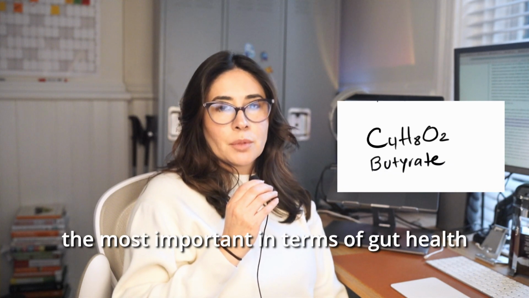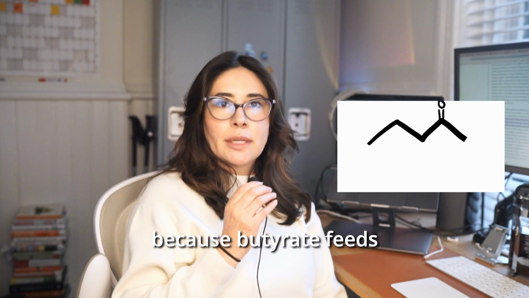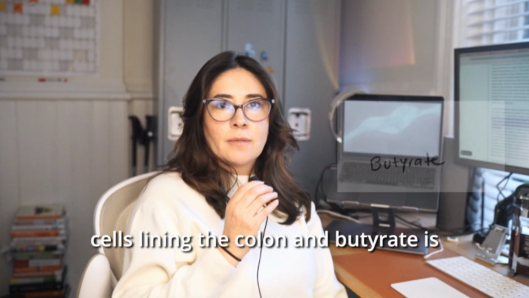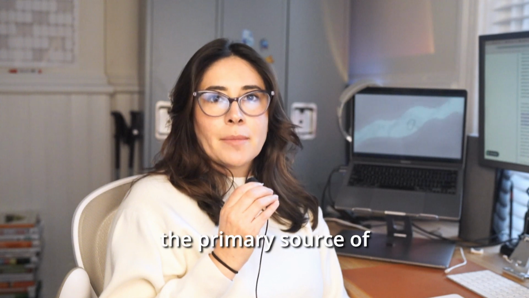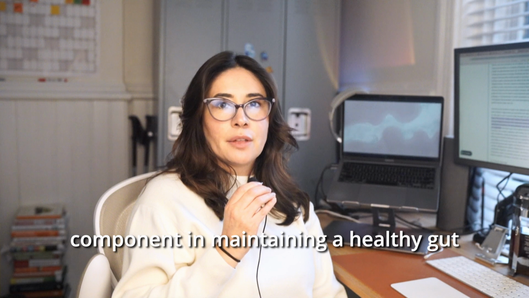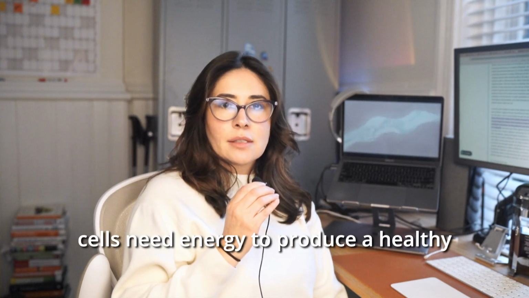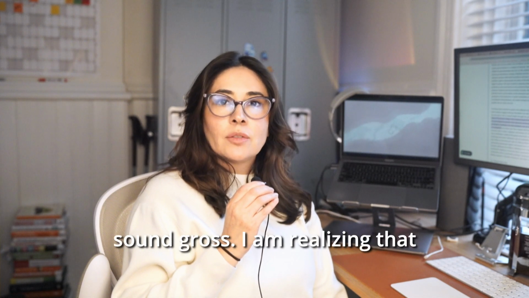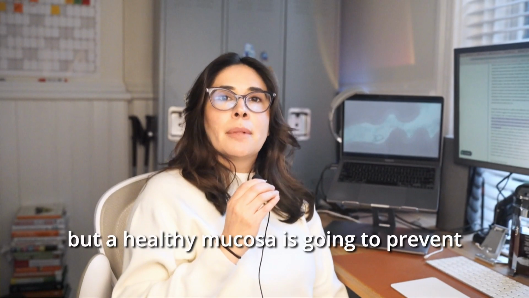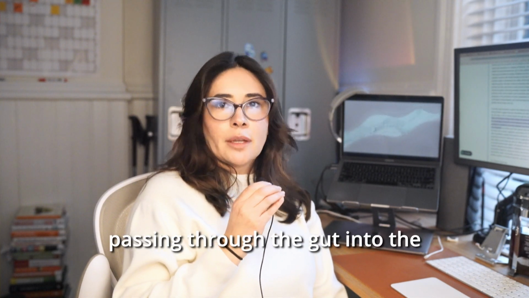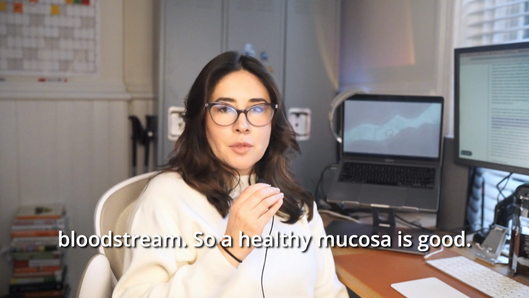And last but not least, we have butyrate, which is the longest and least abundant of the 3, but perhaps the most important in terms of gut health, because butyrate feeds something called colonocytes. Colonocytes is just another name for cells lining the colon. And butyrate is the primary source of energy for these cells, and it is a key component in maintaining a healthy gut lining because these cells need energy to produce a healthy amount of mucus, which may sound gross, I am realizing that, but a healthy mucosa is going to prevent harmful things from passing through the gut into the bloodstream. So a healthy mucosa is good.